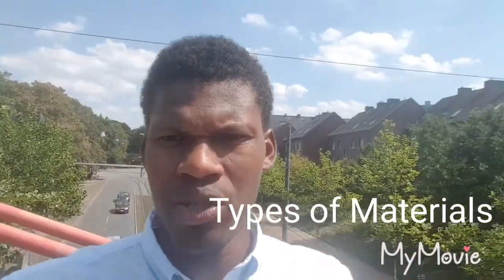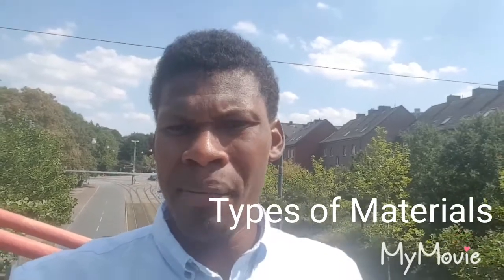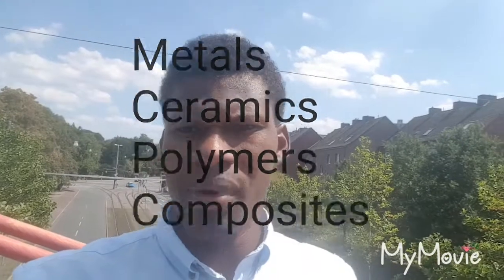So types of materials. We have basically 4 primary types of materials, and these are metals, ceramics, polymers, and composite materials. Metals, examples of metals are iron, vanadium, tungsten. Most times the elements in the periodic table, those transition elements, are considered metals. Ceramics are between metals and non-metals, and most times the oxides, for example, aluminium oxide, magnesium oxide.